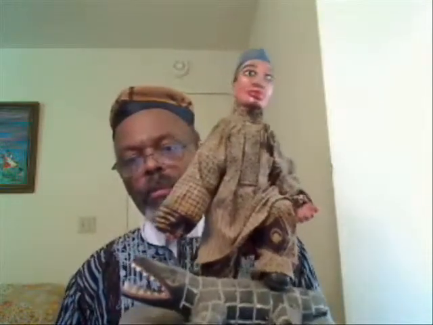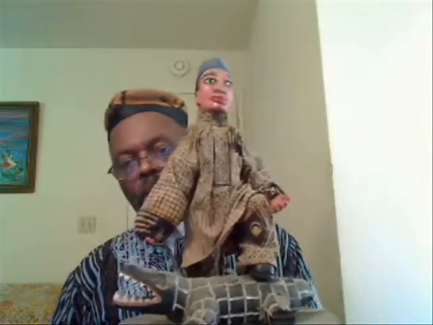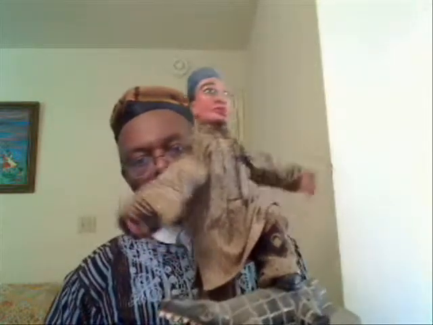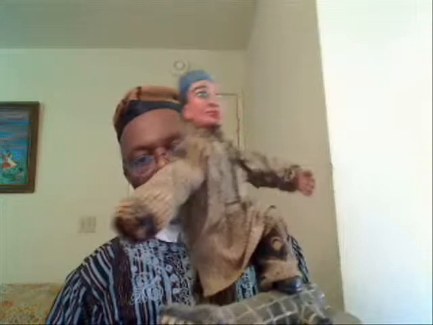And we have a puppet, if we can get him to do something for us. He's not going to move this time. Okay, his arms are supposed to come up and down like that. And then this part right here, it used to make a loud noise.